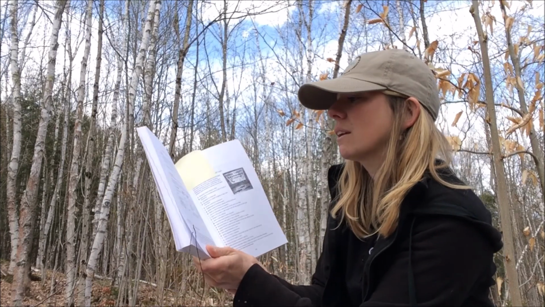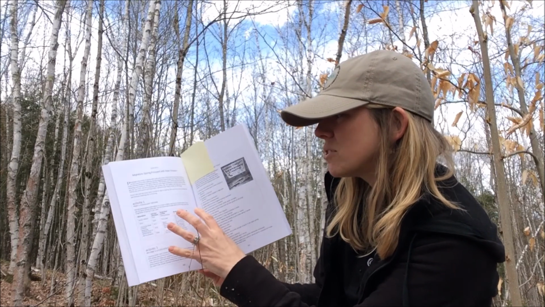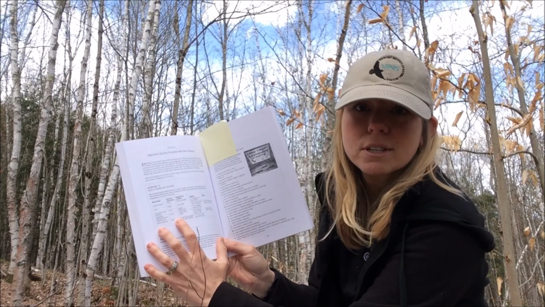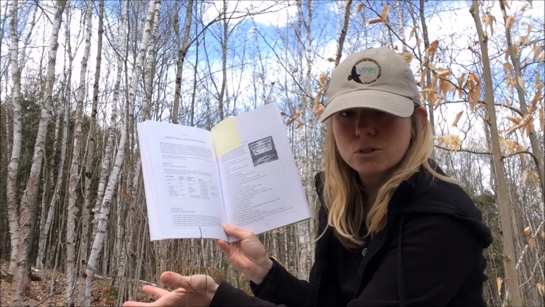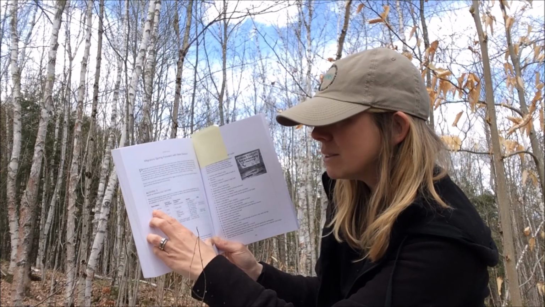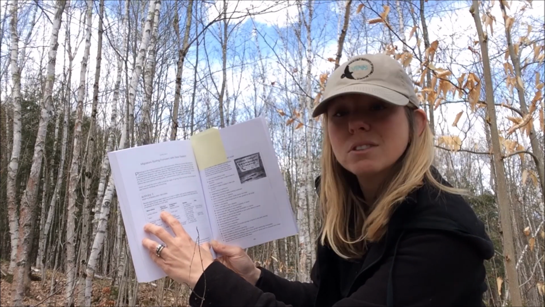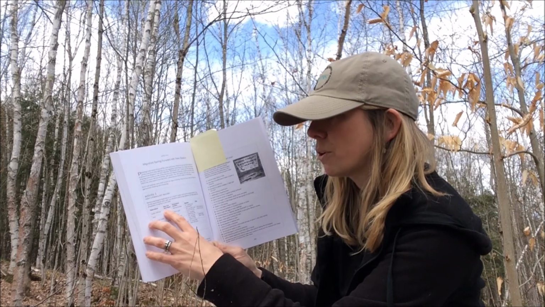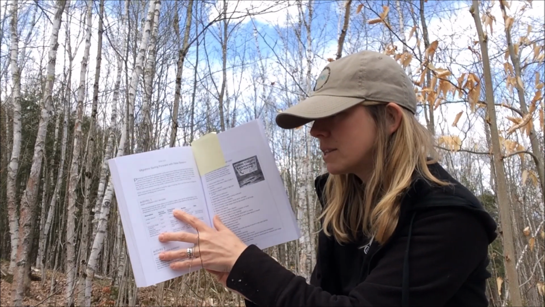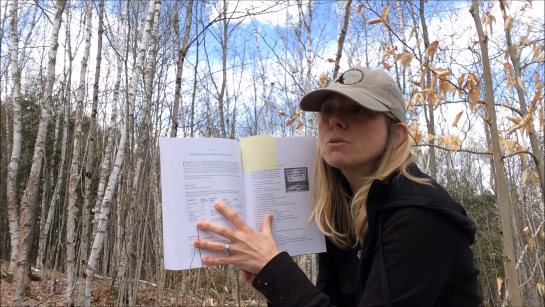So this basic, and I'll zoom in a little bit more in a little bit, it keeps just your observations on more of a chart or a table versus how I had mine, which is a little more colorful and kind of all over the place. But it says what you observed, the date it was first seen or heard, so you can just record your hearings. It doesn't have to be your seeings. The temperature and location.